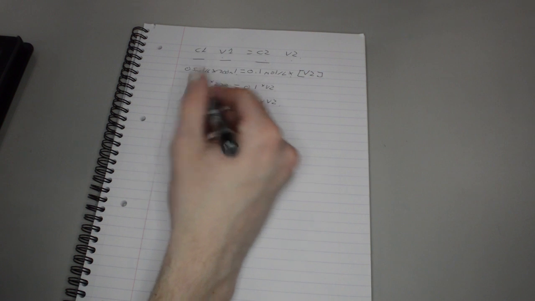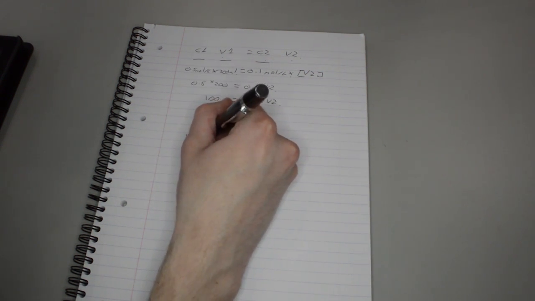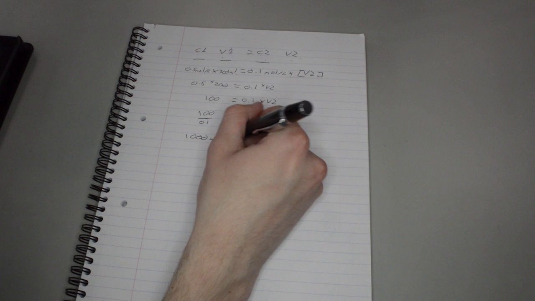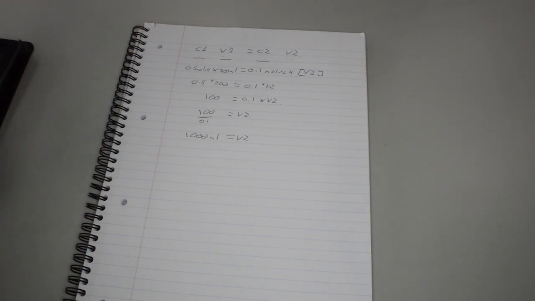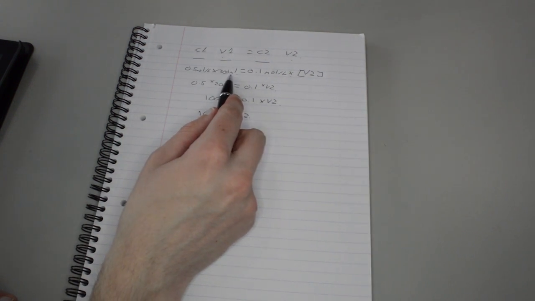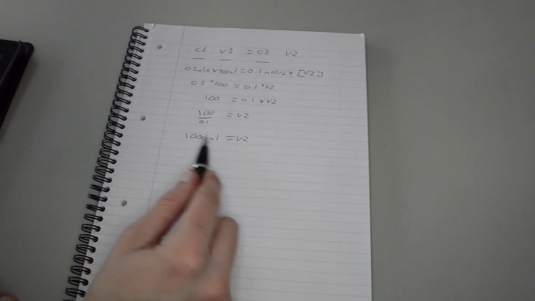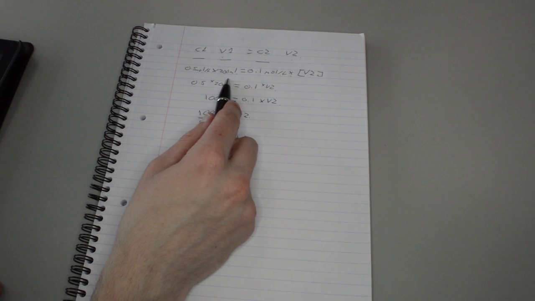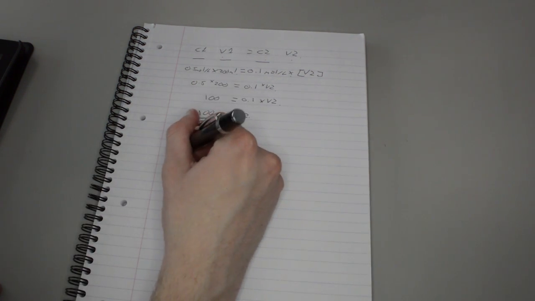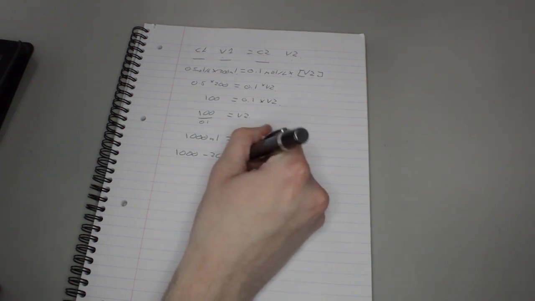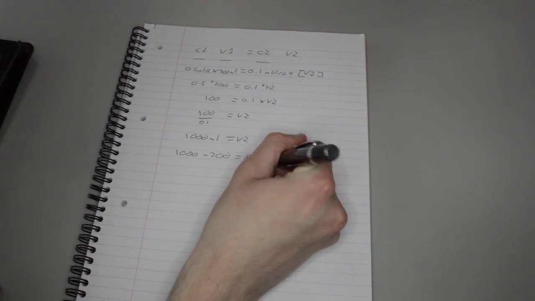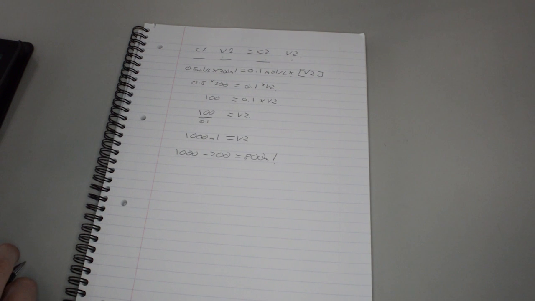So you're timesing that by 10, and that takes you to 1,000 milliliters equals V2. Now what you have to remember is that you already have the initial volume of 200 milliliters, so you need to subtract the 200 milliliters that you had in the first place from the 1,000, so you know that the amount of liquid that you need to add is now 800 milliliters. And hopefully that makes sense.